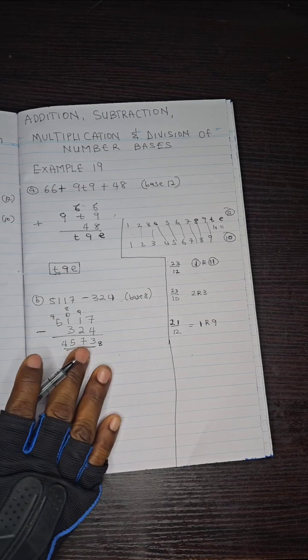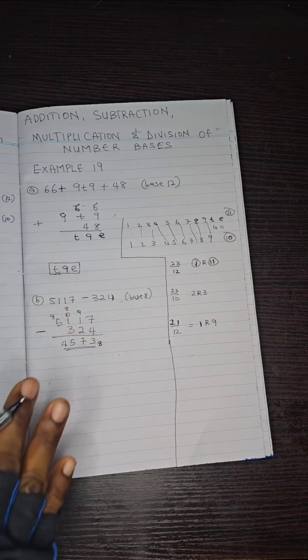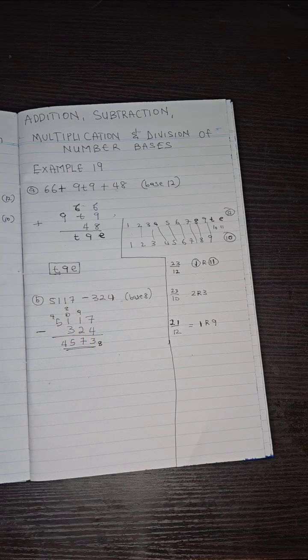So it's exactly what we do in base 10 that we're doing in other bases, just that instead of using 10, we are now using the base we are solving for. Let's go to the next example.